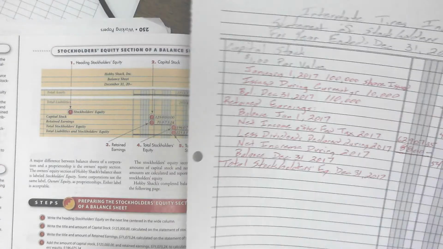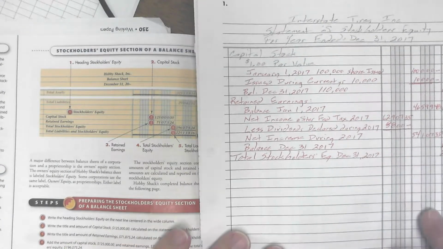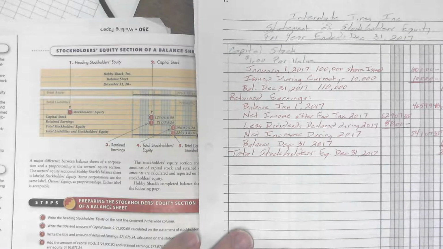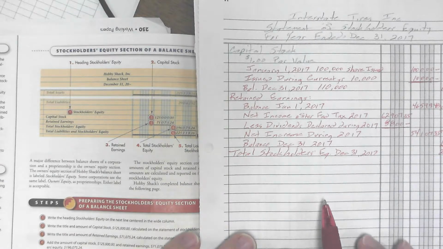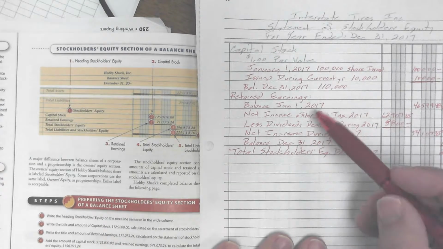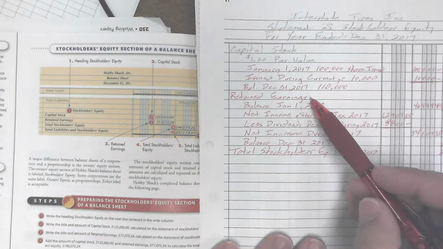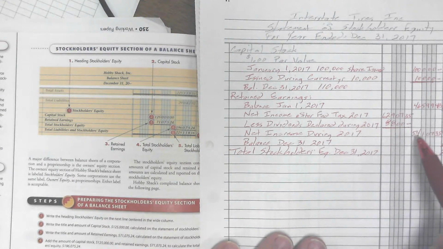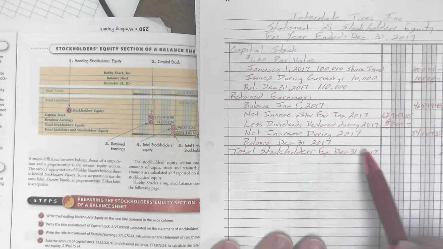So we can get that from our statement of stockholders' equity. So the number we want to use for our retained earnings here, we've got our section for retained earnings, and we have all the different amounts we've written down and all the changes.